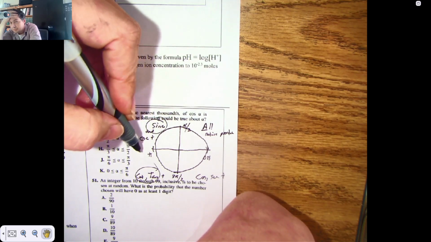For the cosine ratio to be negative, you've got to be running where the x-axis runs backwards. So you're in either quadrant 2 or 3, which means you're stuck between pi over 2 and 3 pi over 2. But it does say which one of these could be true. And I don't see that answer. But I know pi over 2 is less than alpha, which is less than 3 pi over 2.